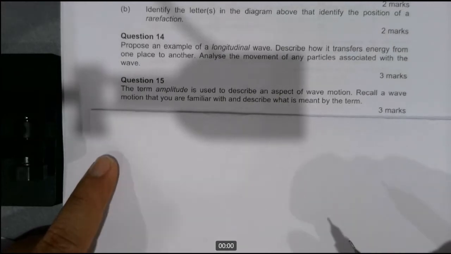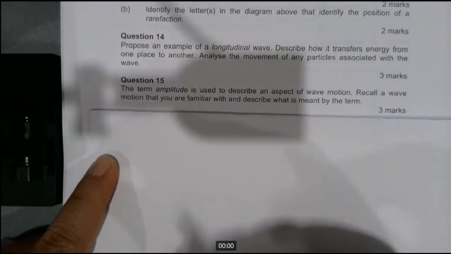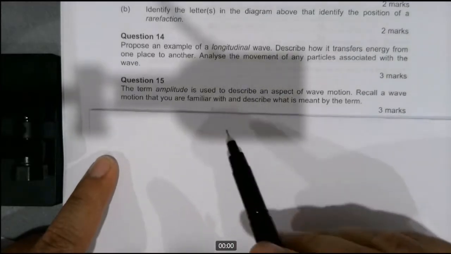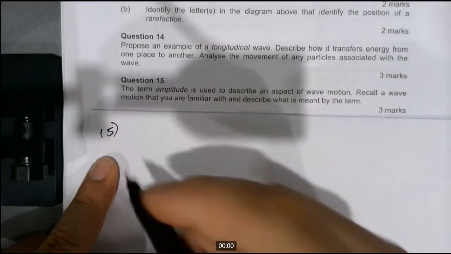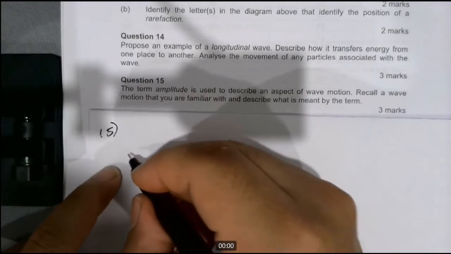Okay, so we can use any form of examples. It's a bit more complicated when we use a longitudinal wave, but when we use a transverse wave, this becomes a lot easier.